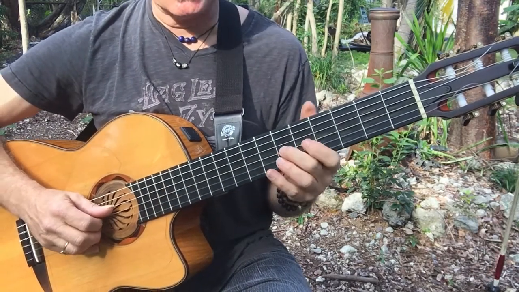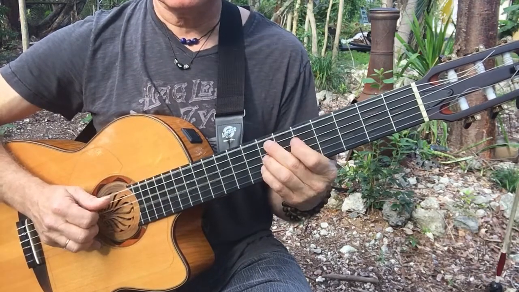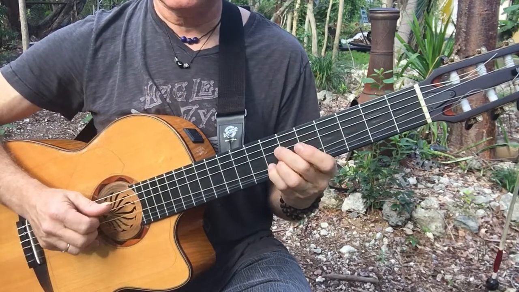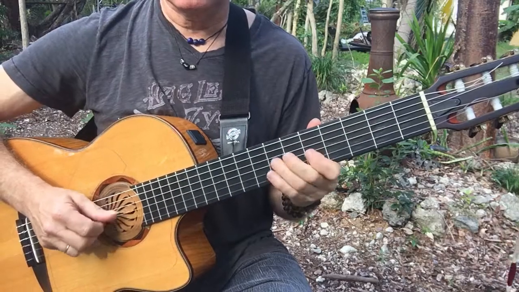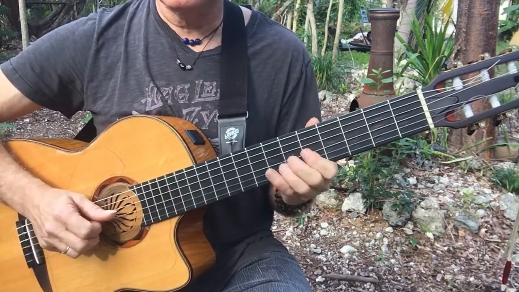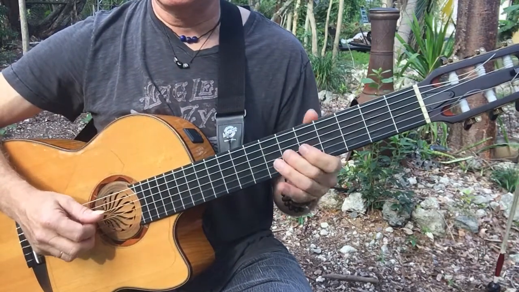Only difference is that C sharp, right? That's our D flavor. Here's a G flavor. Different, right? There's a C natural and the C sharp.